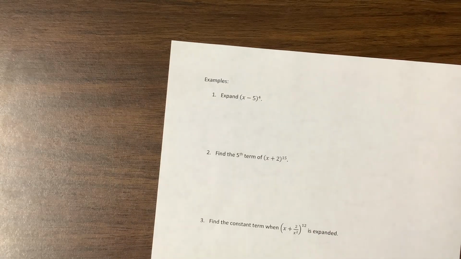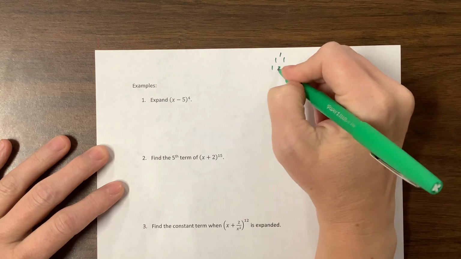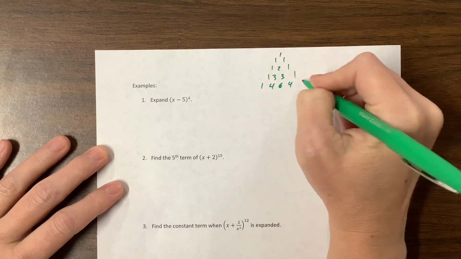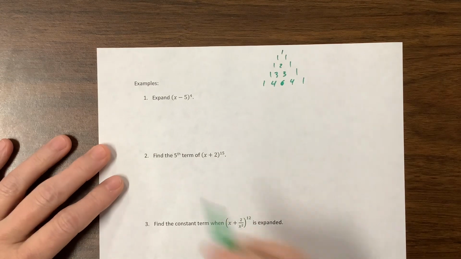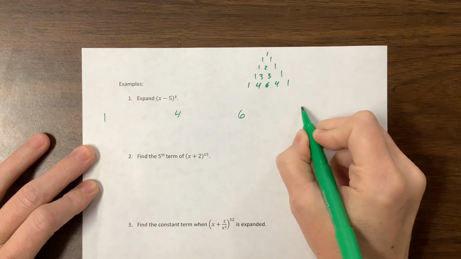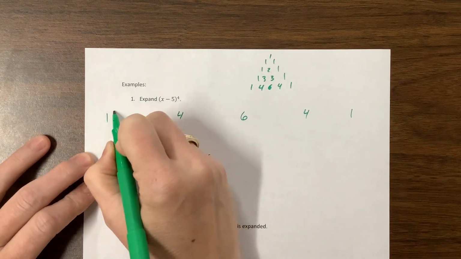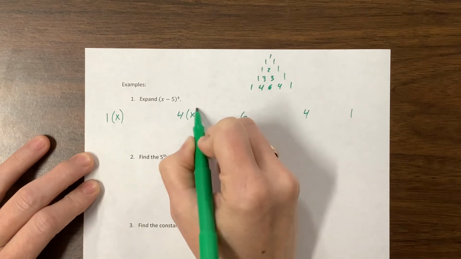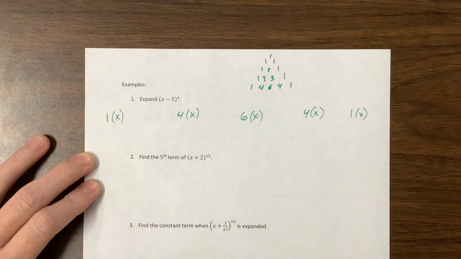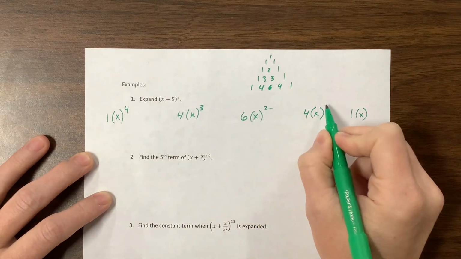So what I might do when I'm walking in fresh to this problem, I might say, well, let's write out part of Pascal's triangle. Okay, there's the row that I care about. I'm going to write that out: 1, 4, 6, 4, 1. Space things out. The next thing I care about is that I have x on all of these. And what happens to their power? Well, it starts at the top, and it goes down.